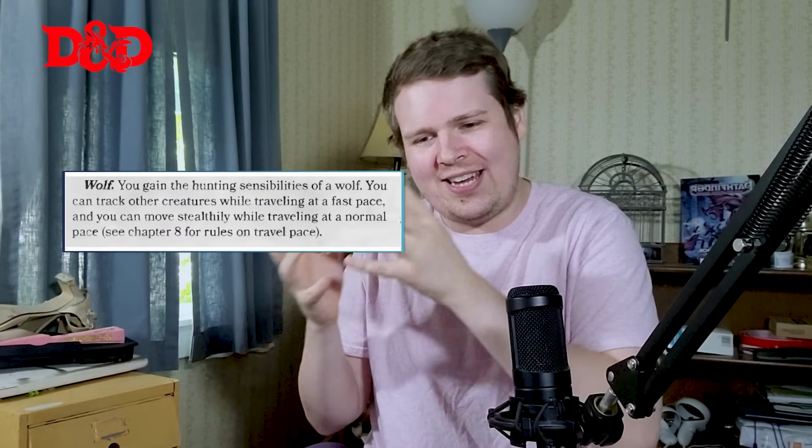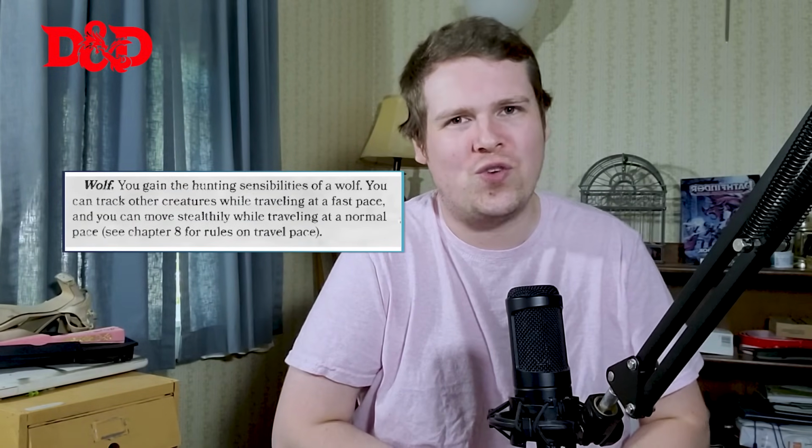At level 6, the D&D Barbarian has two options. They can either pick another animal, or they can get an advanced trait from their current animal. So for the sake of simplicity, we'll go for the advanced trait of the Wolf, which lets you track and sneak at full speed while traveling.